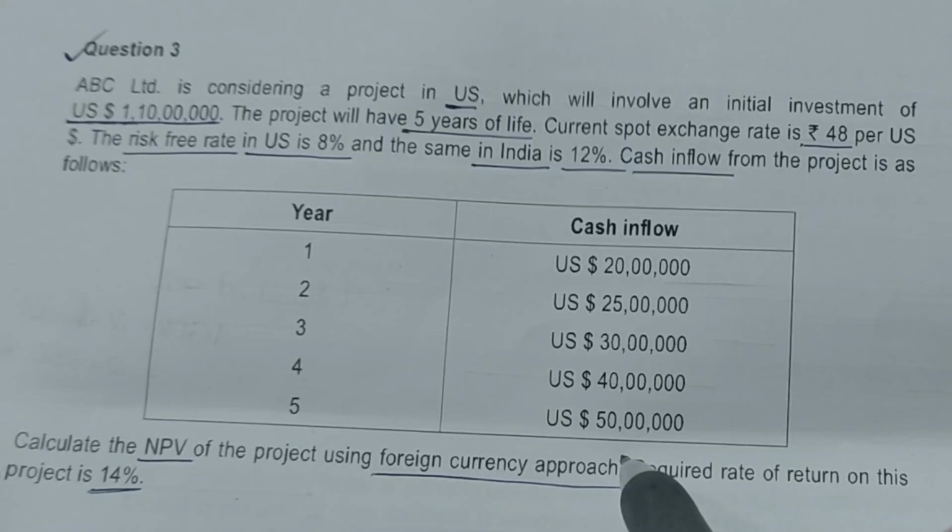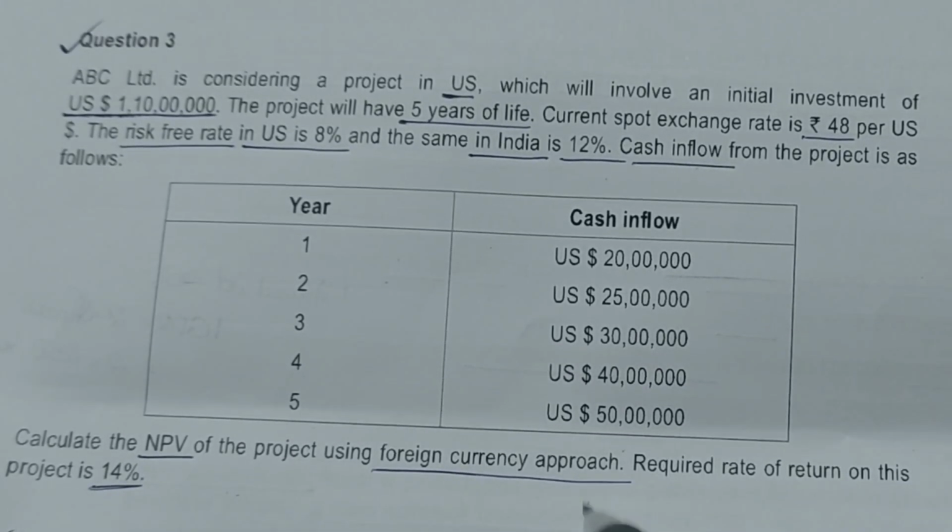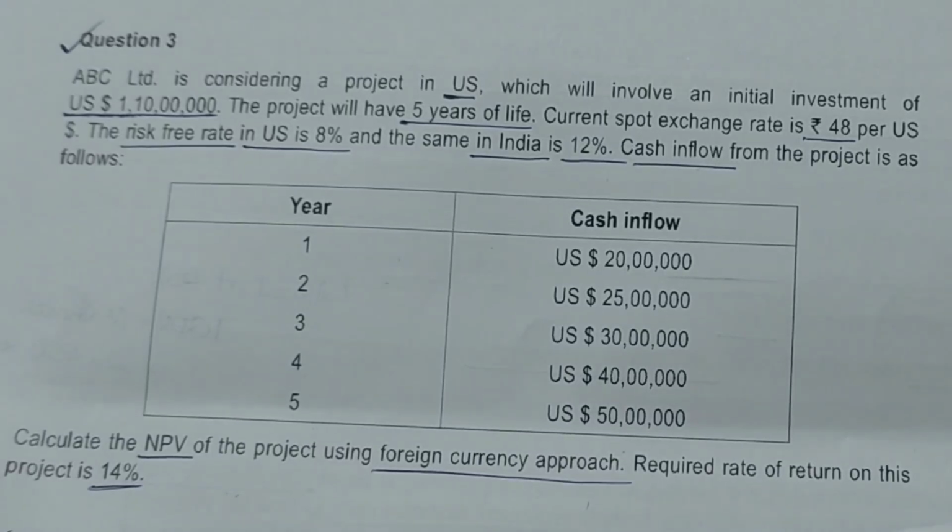Cash inflows in foreign currency are given. Calculate NPV using foreign currency approach. Required rate of return is 14%.